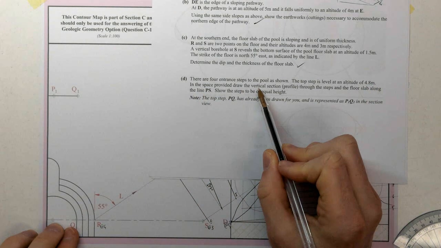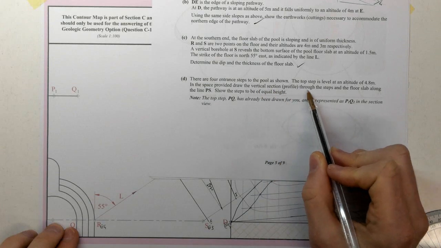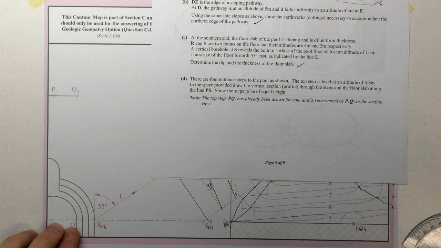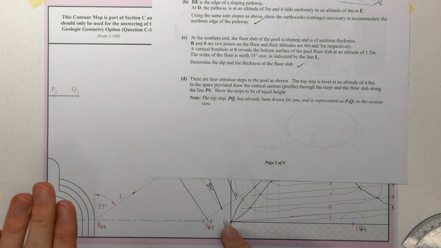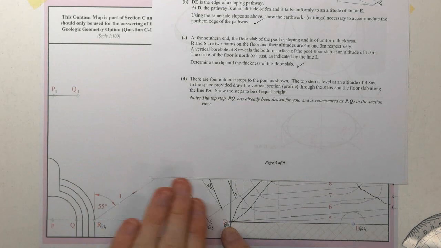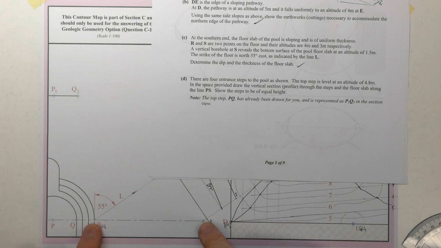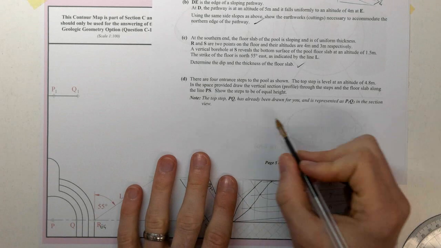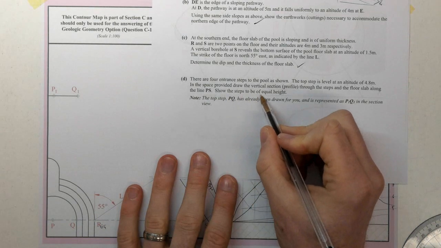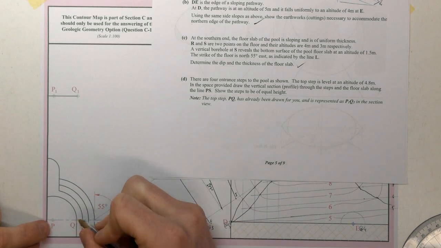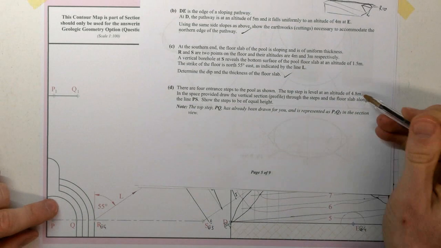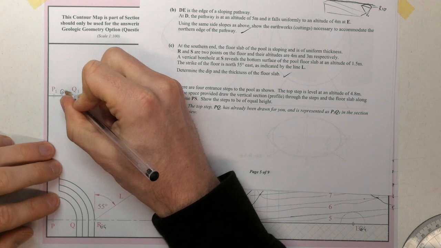In the space provided, draw the vertical section or vertical profile through the steps and the floor slab along the line PS. So from P to S, they want us to show a vertical section where it's going level at 4.8, and there's the steps down with our sloping section from R to S. Show the steps; steps are to be of equal height. Okay, and there's 4 technically. So P to Q is going to be at that height of 4.8.